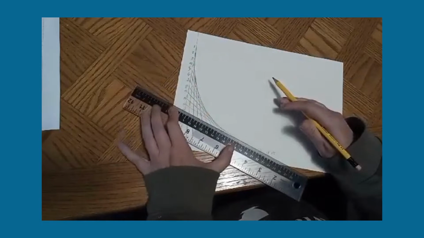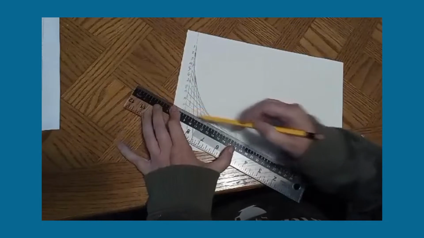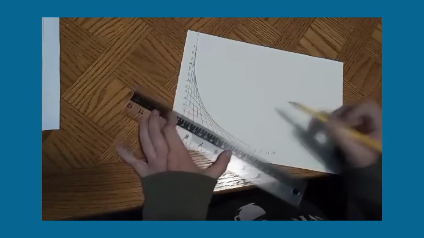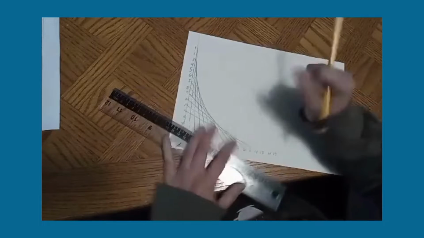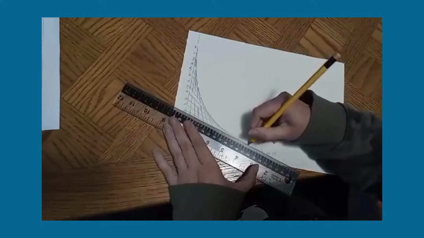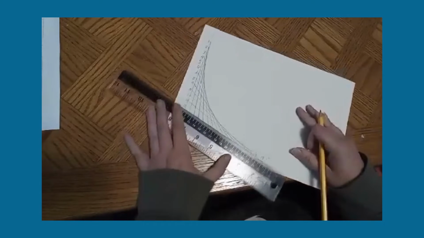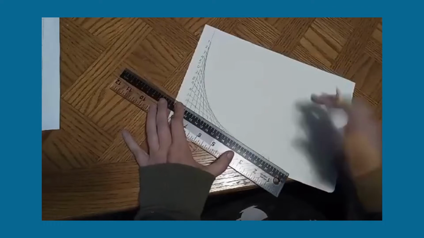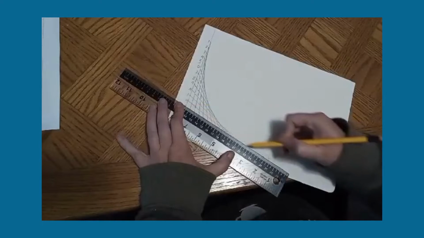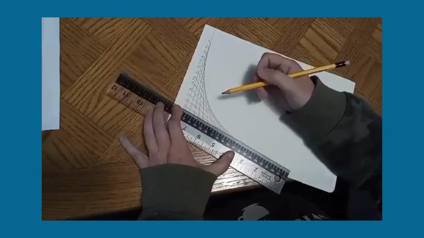And you can see already that your curve is happening. Oops, that didn't go quite as well as I'd hoped. There we go. Going to 12 and 13.